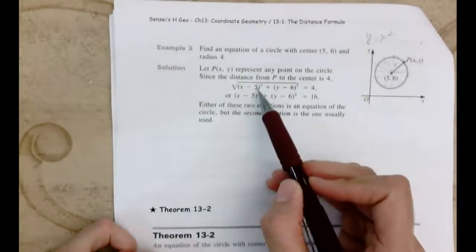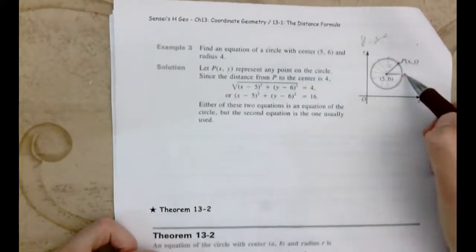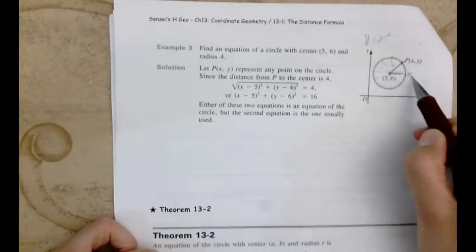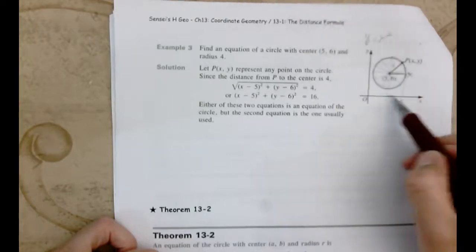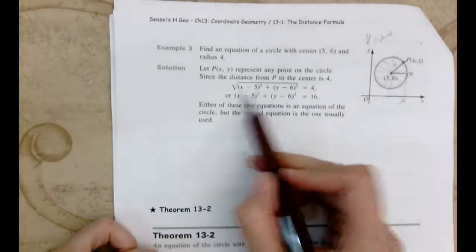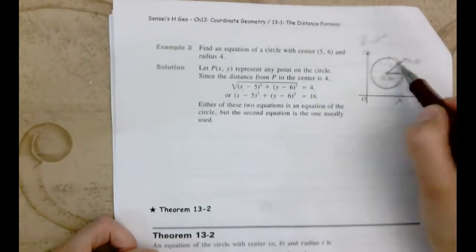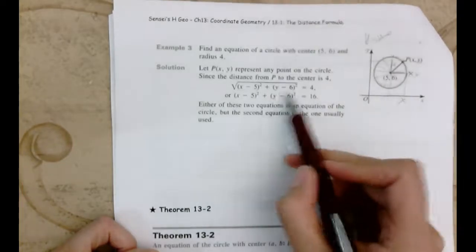So x minus 5, because let's say this is x and then 5. This distance should be x minus 5, right? And then this y, let's say y is here, this distance should be y minus 6.